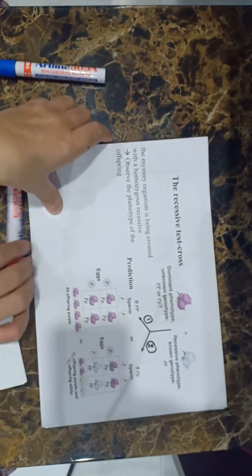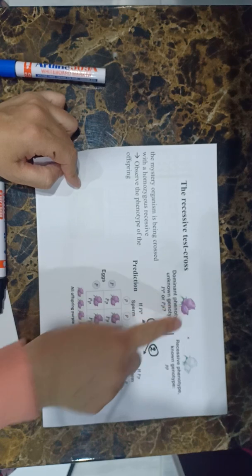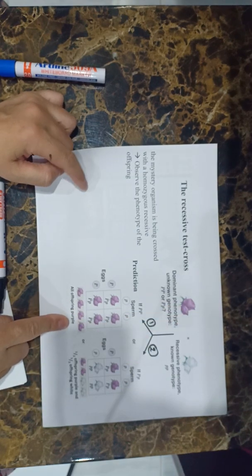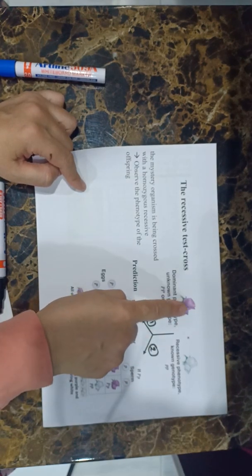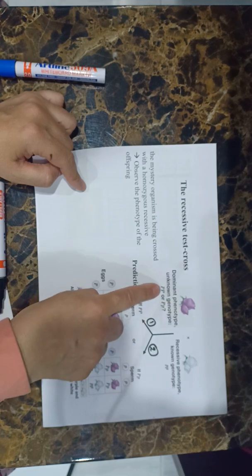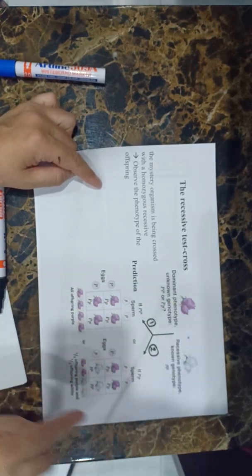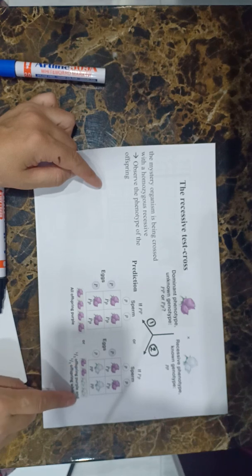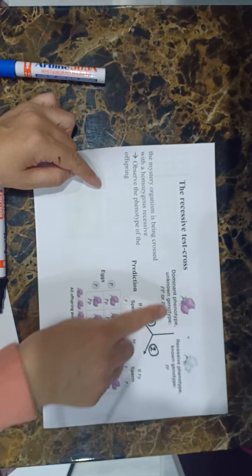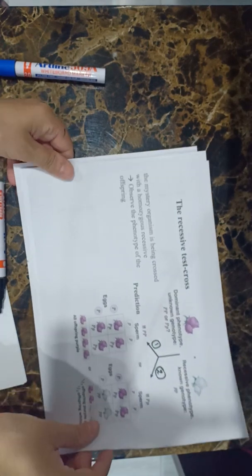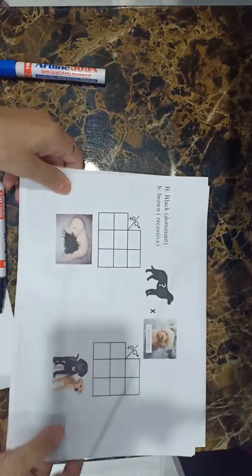So if you cross it and you get all of them purple, it means your plant here is a homozygote dominant. If you cross it and you get half purple and half white, your plant is heterozygote. Okay, I want you to do this one.